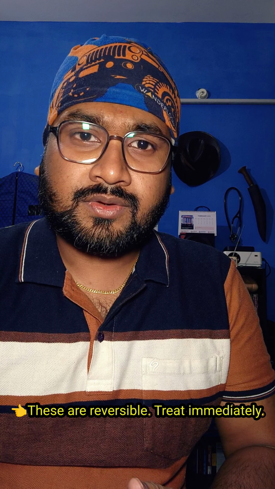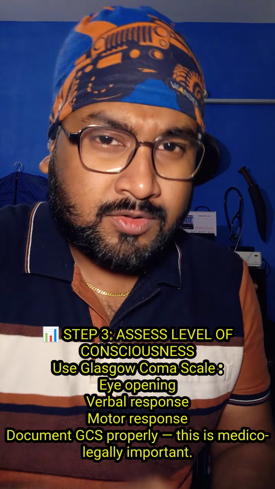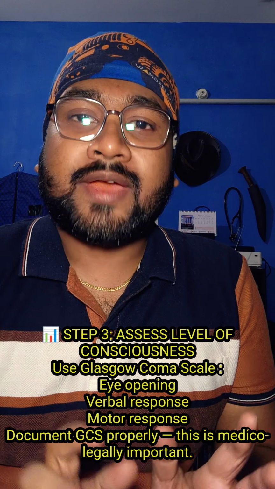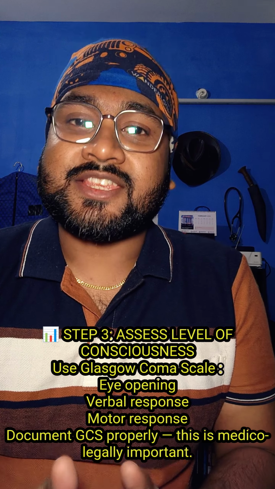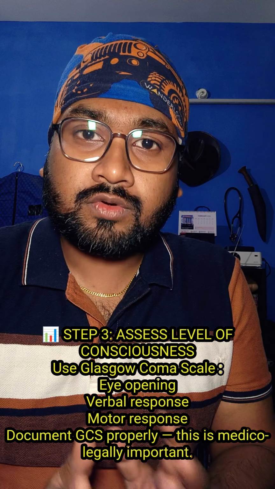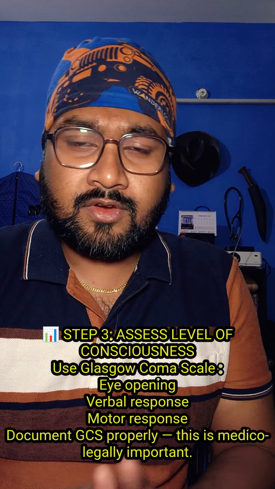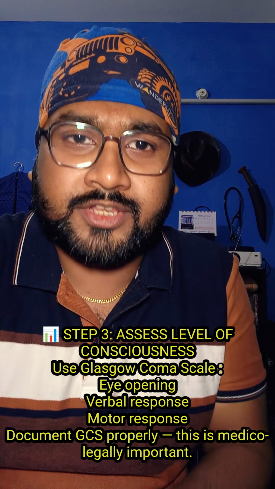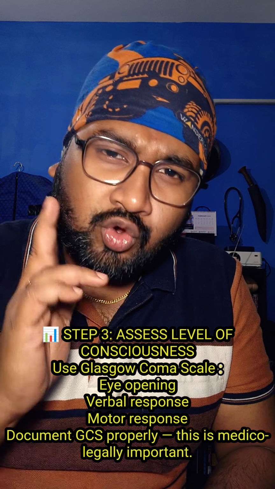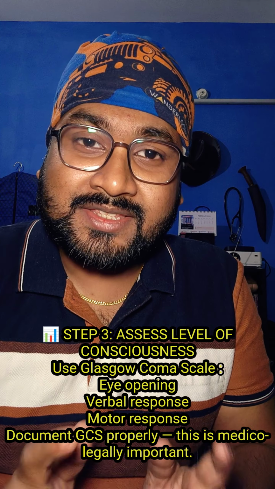Then step 3. Assess level of consciousness. So to assess level of consciousness, we have to check GCS. That means Glasgow Coma Scale. In a different video, I'll talk about the GCS later on. So in GCS, we have to check for eye opening, verbal response, and motor response, and document GCS properly. This is medico-legally important.